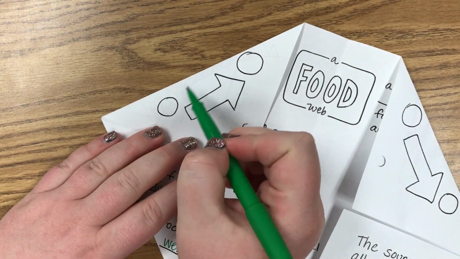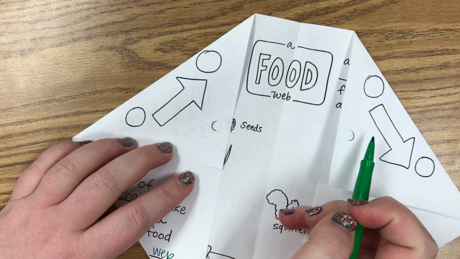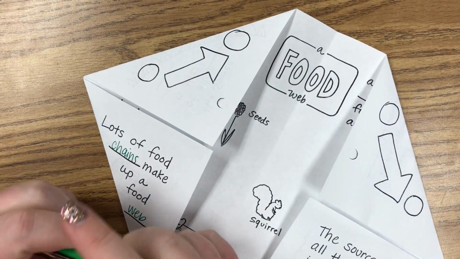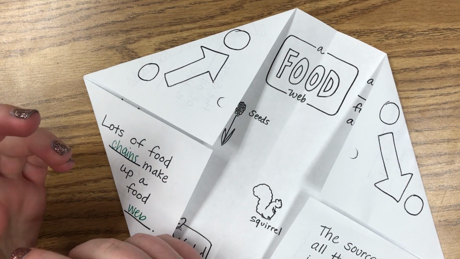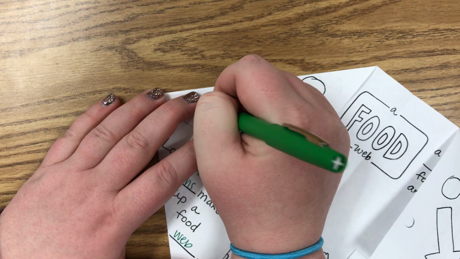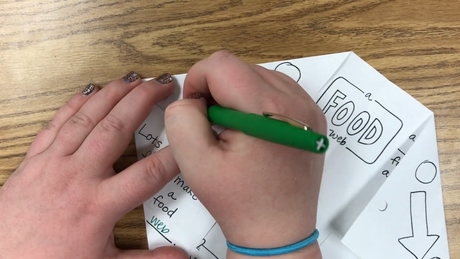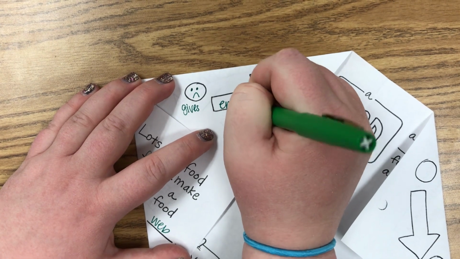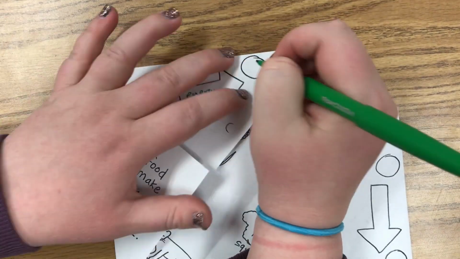Alright, so if we look right here, there are arrows. So arrows are very important when we have a food web or a food chain. The arrow shows us how the energy is transferred. So here, this guy is sad because he's giving energy.